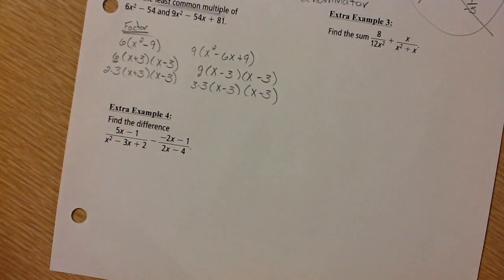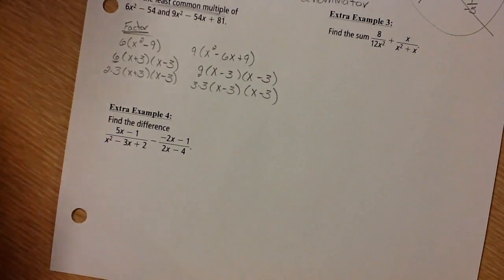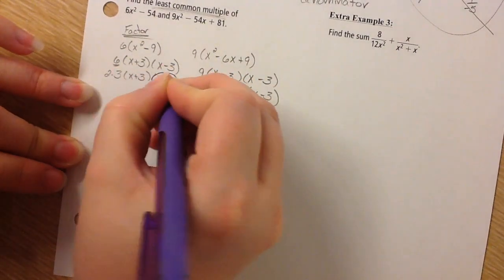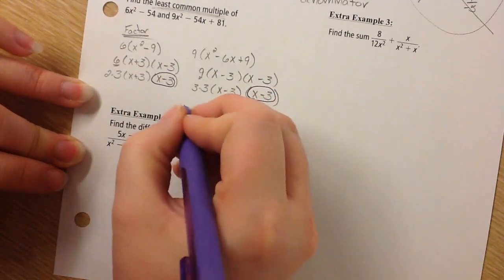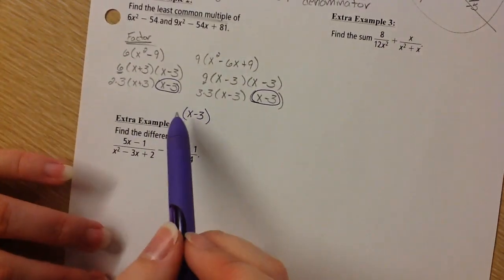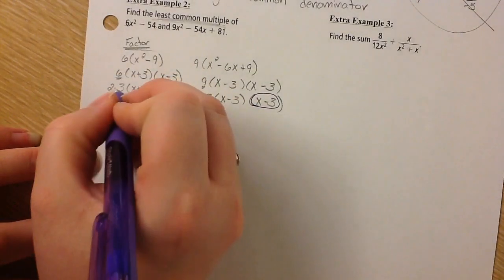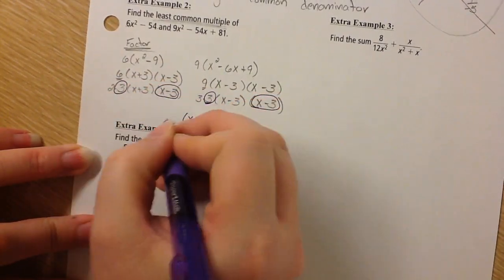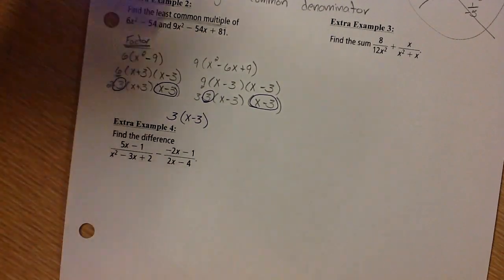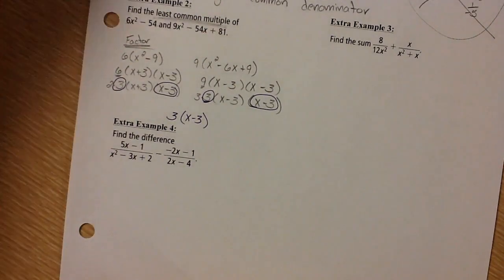So now to find the least common multiple, first let's find the stuff they have in common. First, they both have an x minus 3. There's one here, so I'll have 1 x minus 3. What else do they have in common? They both have a 3. So we can have a 3. So that's all the stuff they have in common, and the stuff they have in common we only list once.